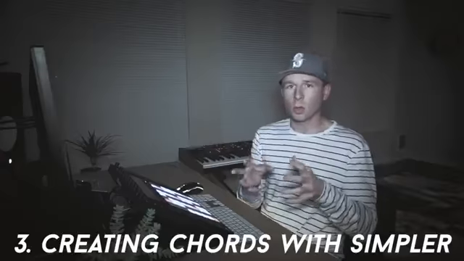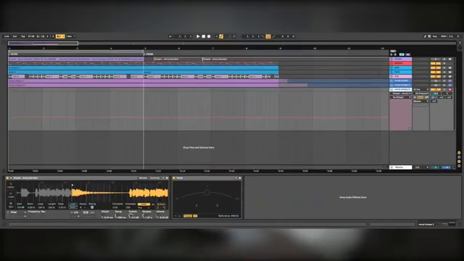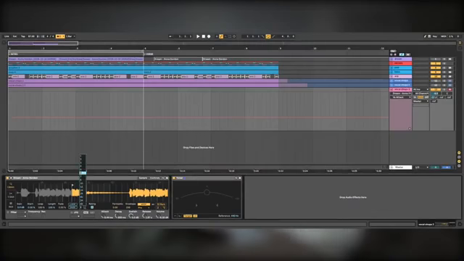So another way to sample vocals is to create chords. So real quick, the settings: in order to play a chord you have to have your voices set to something more than 1. If it's set to 1, it's only going to play 1 note at a time. So I'm just going to set it to 6.